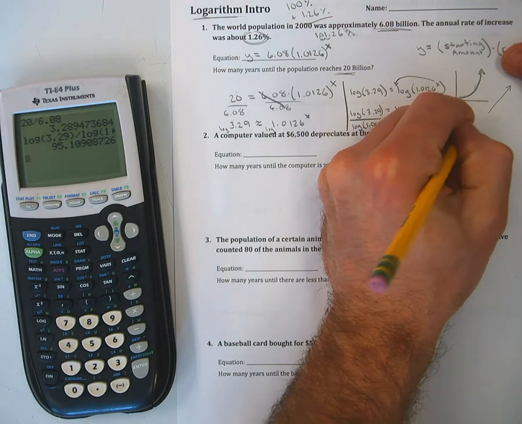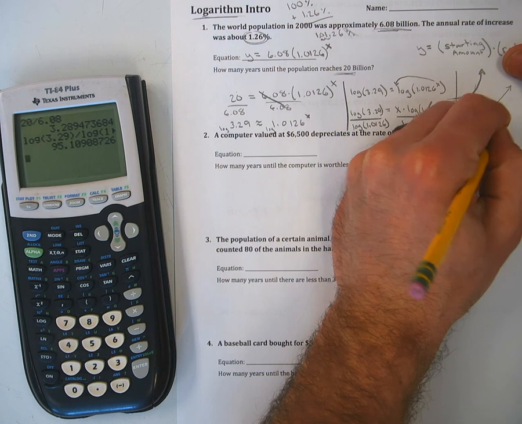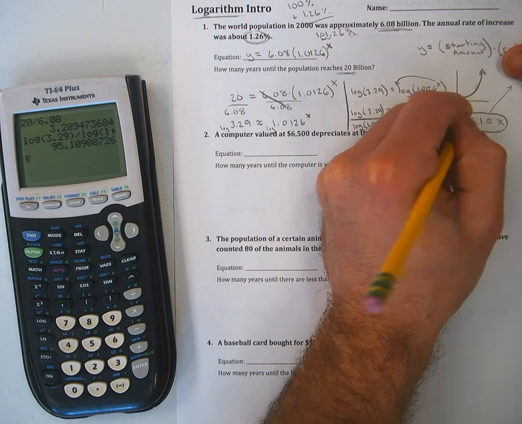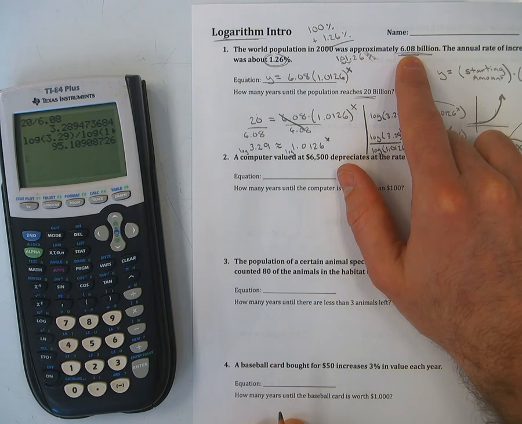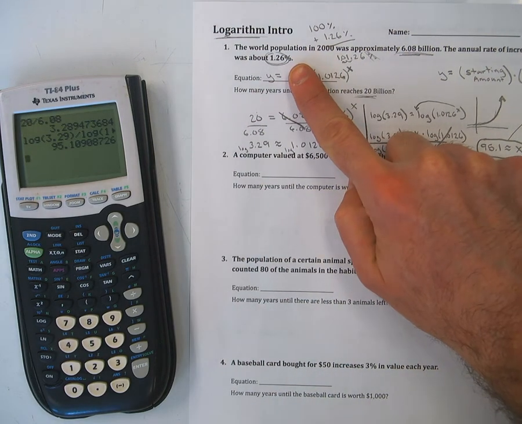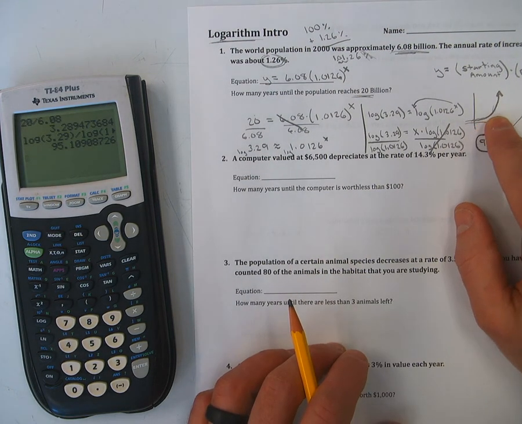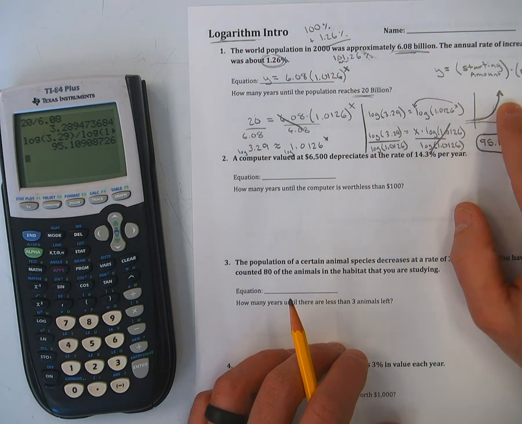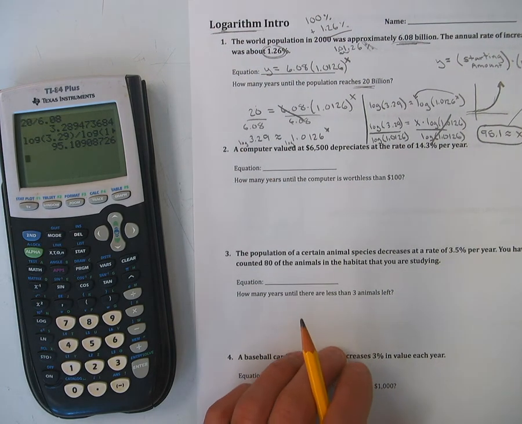So it would take just over 95 years before our 6.08 billion reaches 20 billion. And it kind of makes sense because 1% growth isn't very much, right? It's a pretty slow growth rate. But again, it's this whole idea that it takes a lot of time to do anything right away. But then after a while, it's like, woo, skyrockets. It takes off. That's the whole idea of exponential growth.